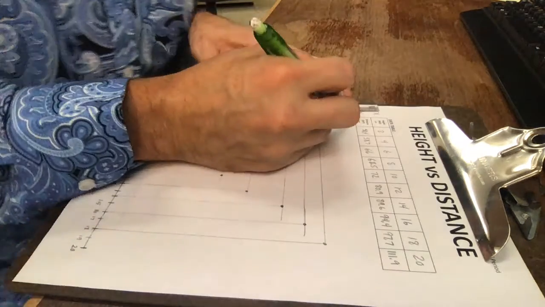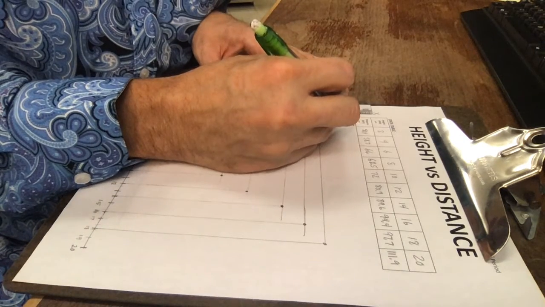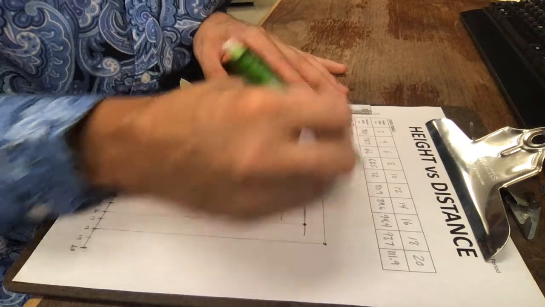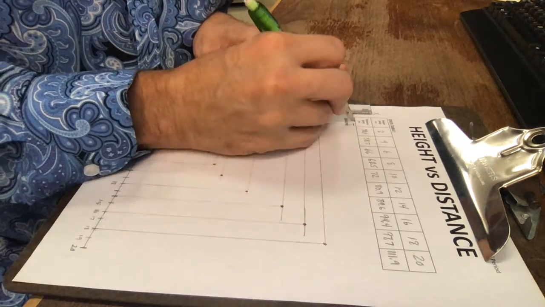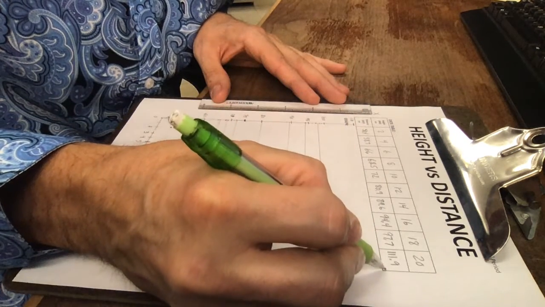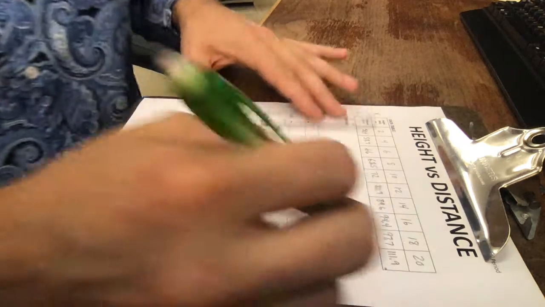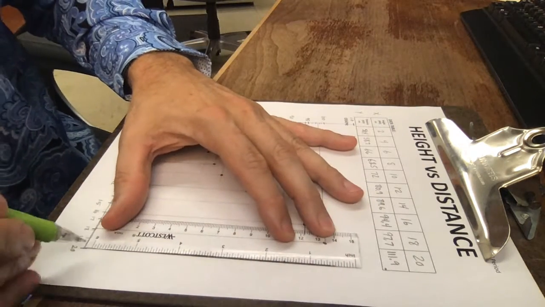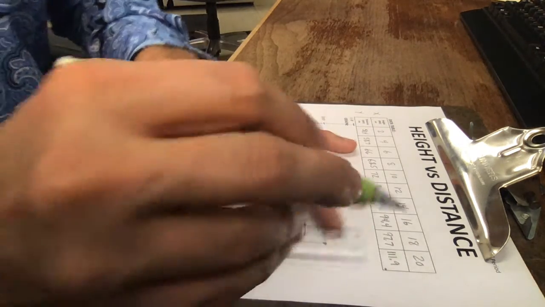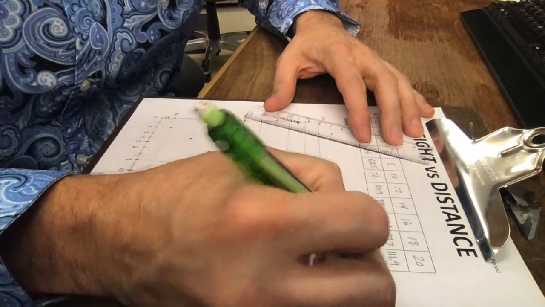20 goes up to 111.9, so almost 112. So I'm guessing that this line is kind of helping me by being so straight. And then I just line this up with that. So basically our point ends up being like that.